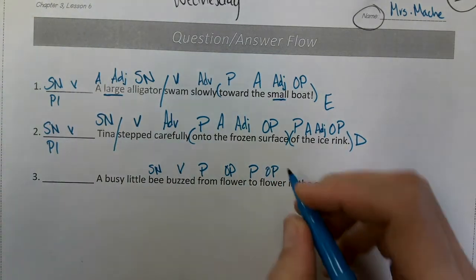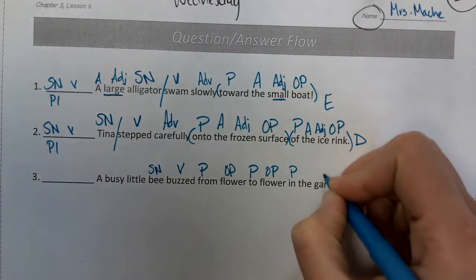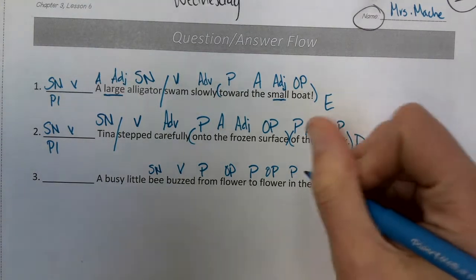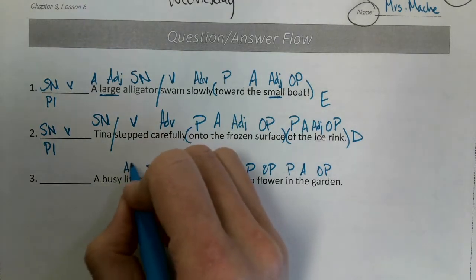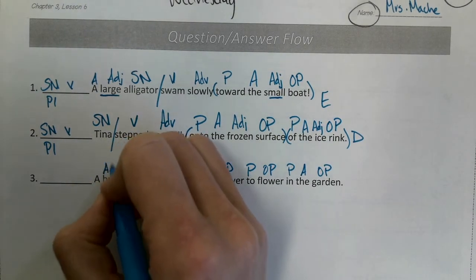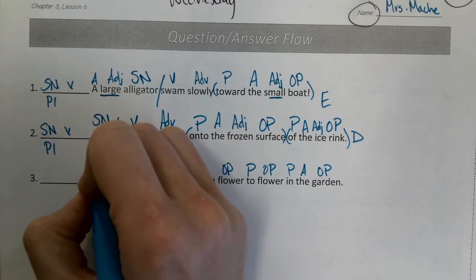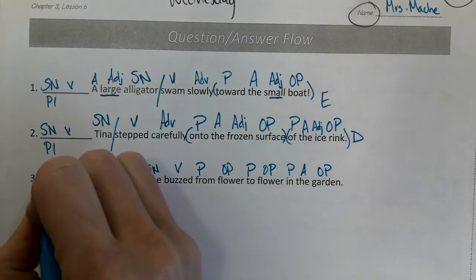Object of the preposition. In, preposition. In what? Garden. Object of the preposition. The, article, adjective. What kind of bee? Little. Adjective. What kind of bee? Busy. Adjective. A, article, adjective.